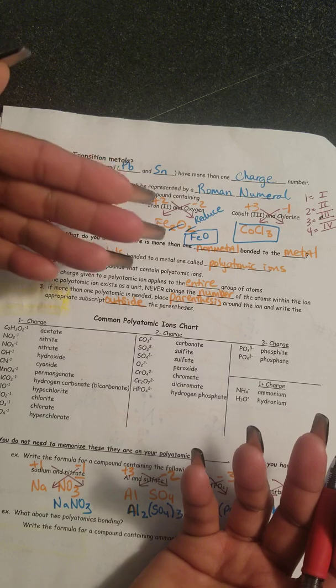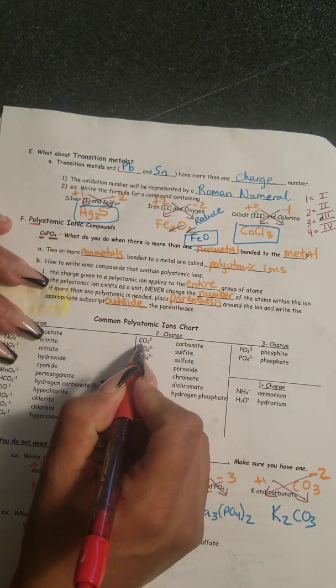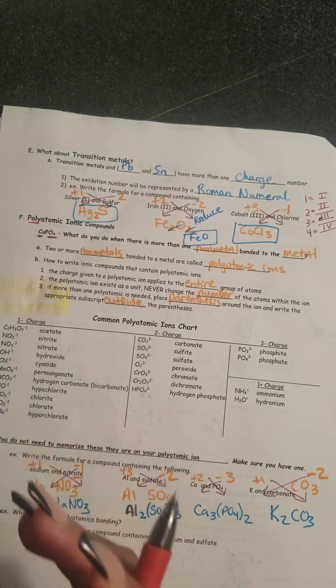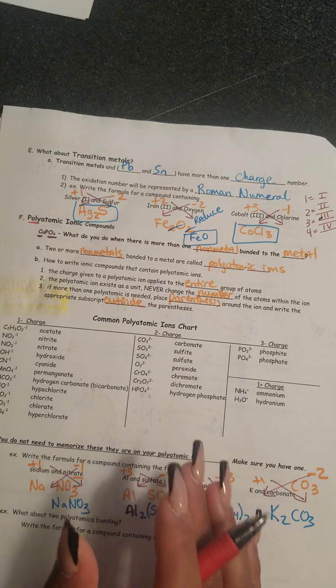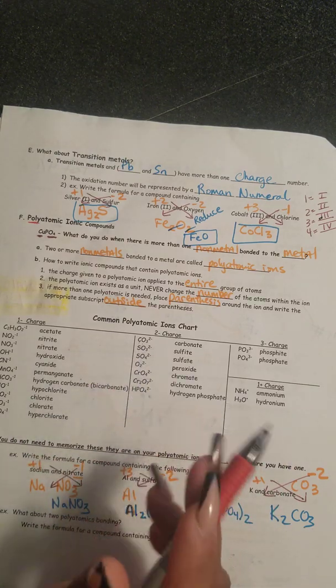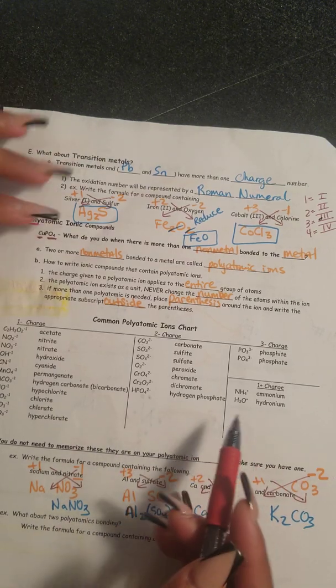Most of them are non-metals and non-metals. So polyatomic is, for example, carbon and oxygen. They're bonded together, and they're stuck together. They come in a group. They're not going to leave. They're always going to be stuck together. And so we call them polyatomics. They don't have to be memorized. We are going to have a chart for that.